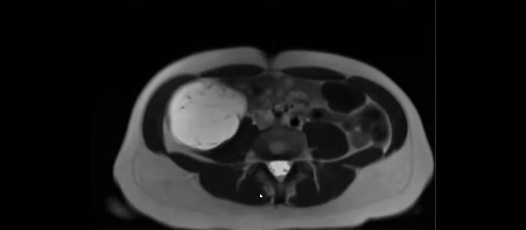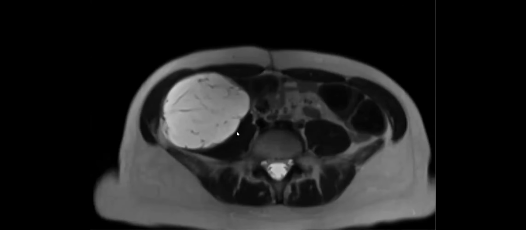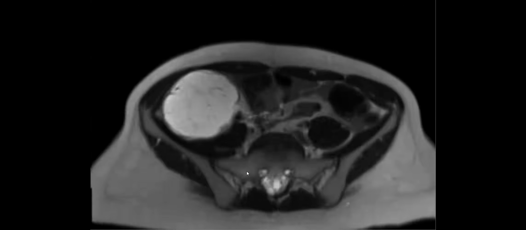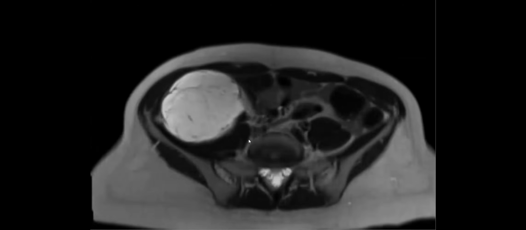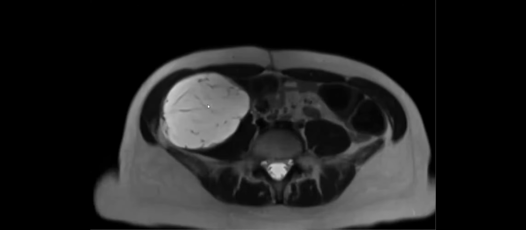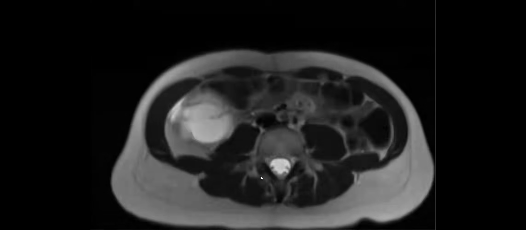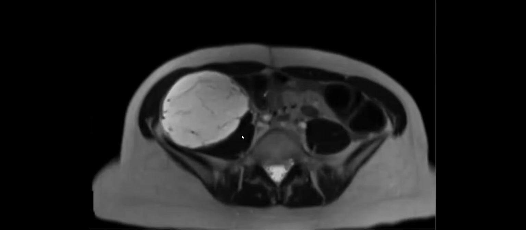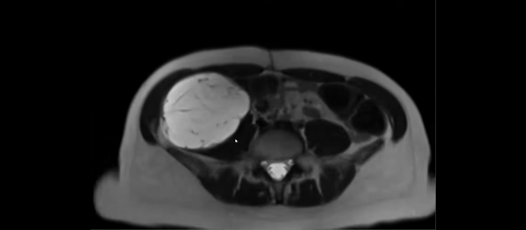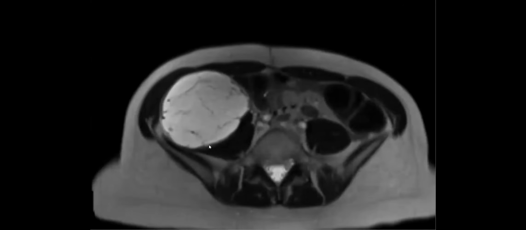So wow, don't forget about our MSK lesions. If it seems like it's arising from the muscle and you're not sure about the differential, consult your MSK colleagues. It was an intramuscular myxoma, which tends to be really T2 bright. It kind of faked us out a little bit for a while, but then eventually we were like, oh yeah, that claw sign is key.